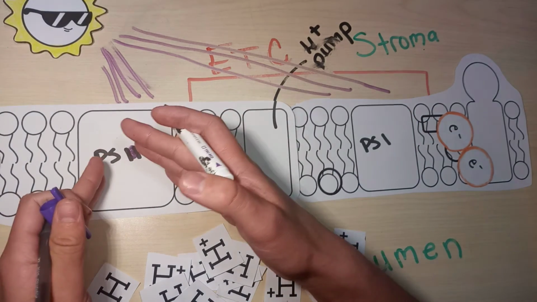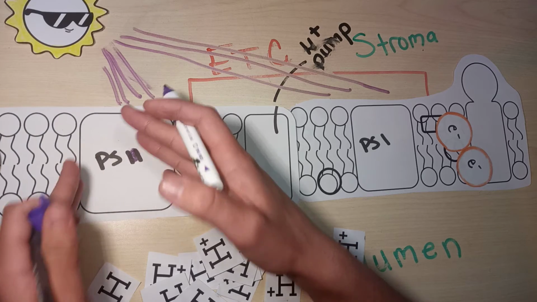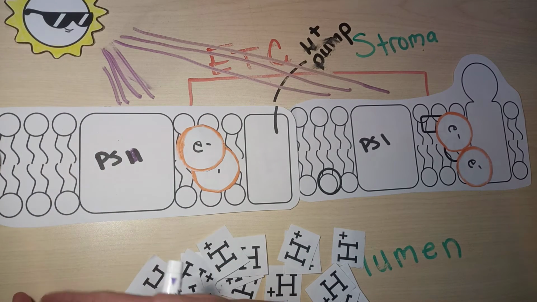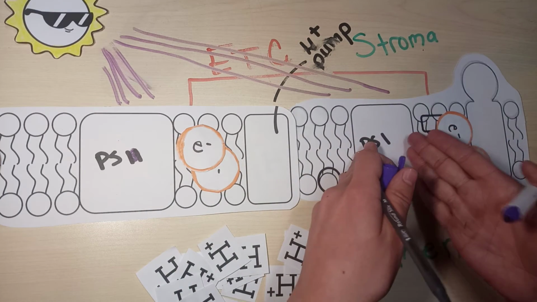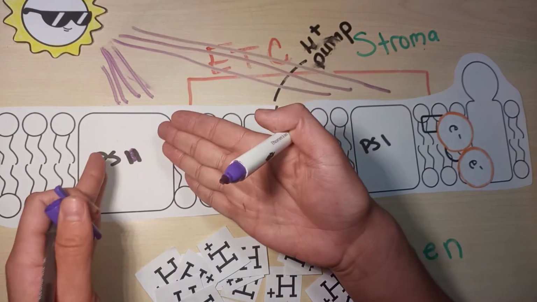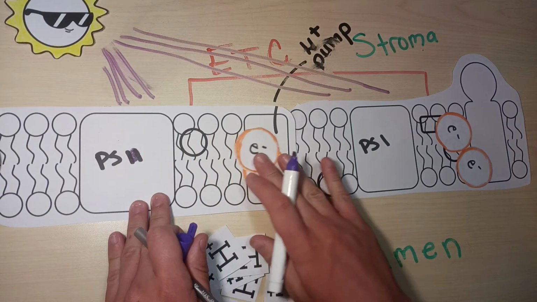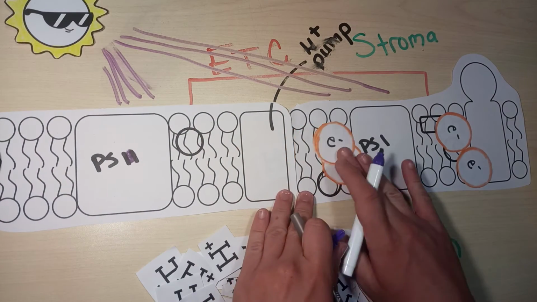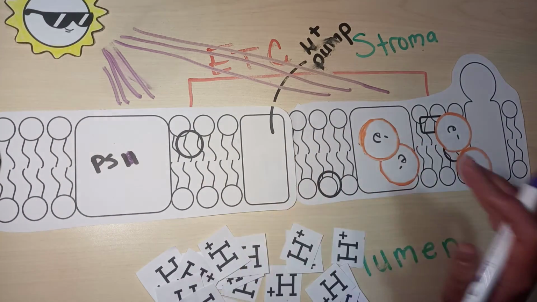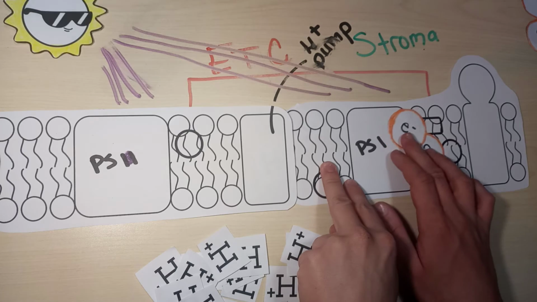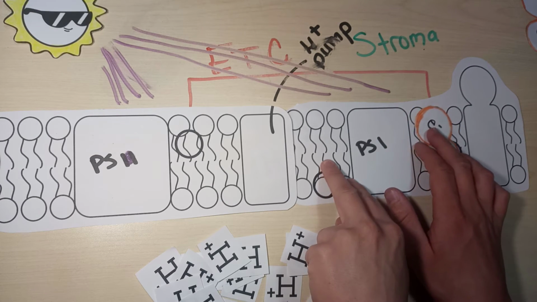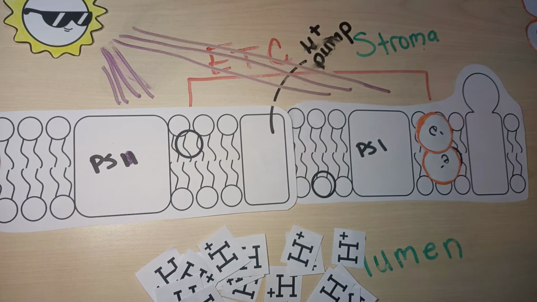Whereas the electrons that existed in the PS2 were replaced through a process known as photolysis, the electrons in PS1 become replaced by the electrons that traveled from the PS2. So these ones will travel and take the place in the PS1. The electrons will then be accepted by another electron acceptor and produce a substance known as NADP+.